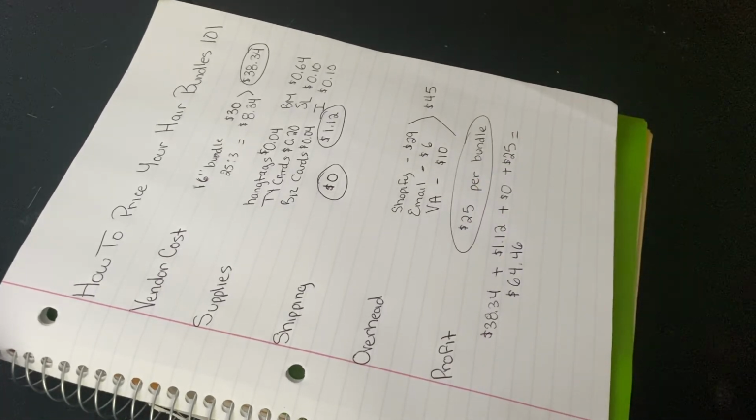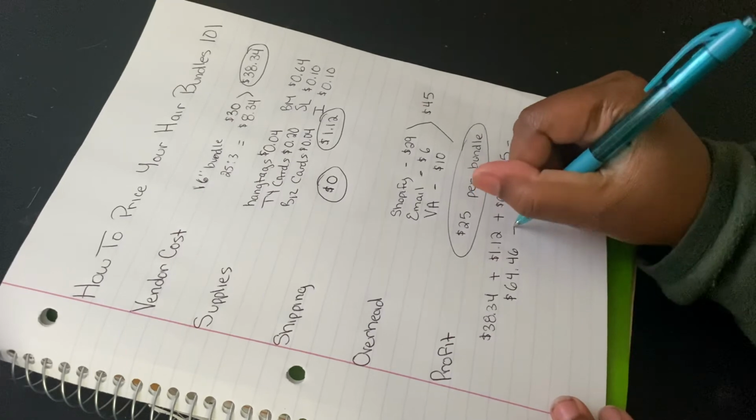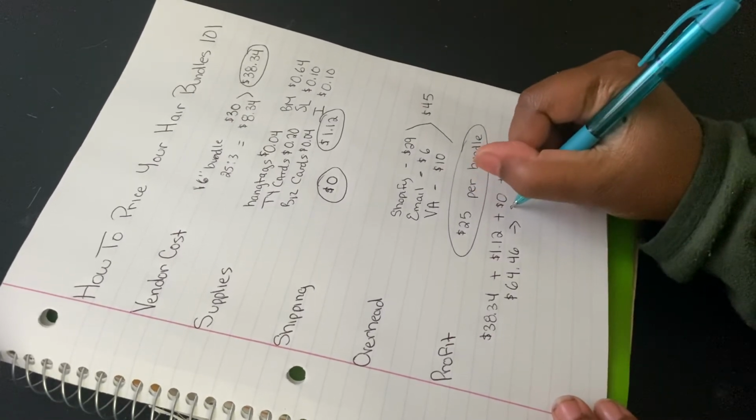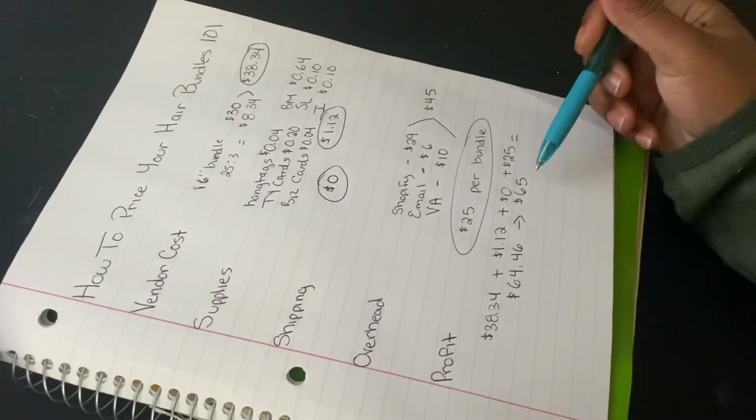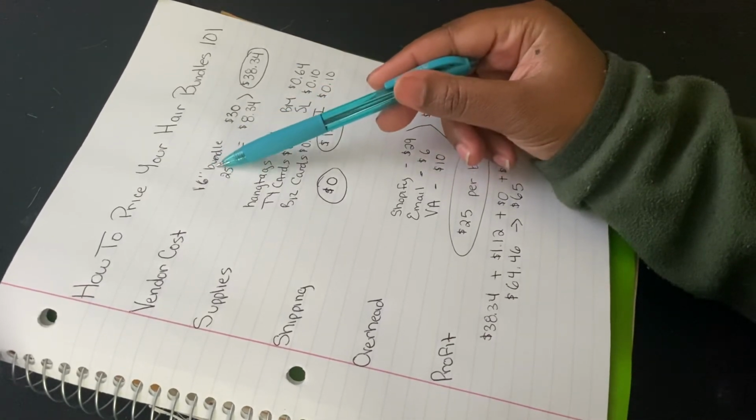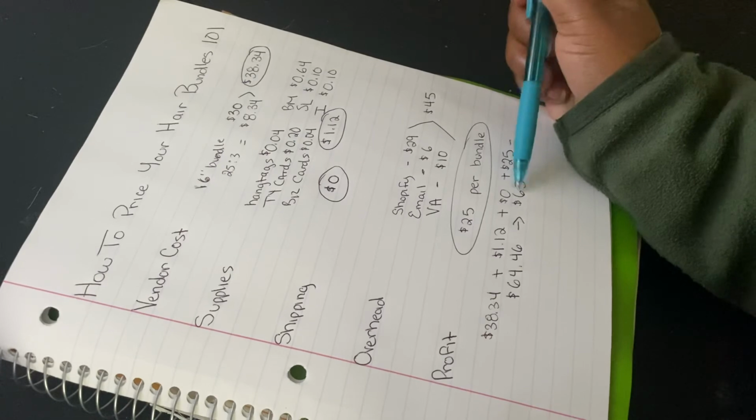In the beauty industry, no one is going to price their bundles at $64.46. They're going to always round to the next number. So the next number up is going to be $65. So for my 16-inch bundle, it is going to be minimally priced at $65.